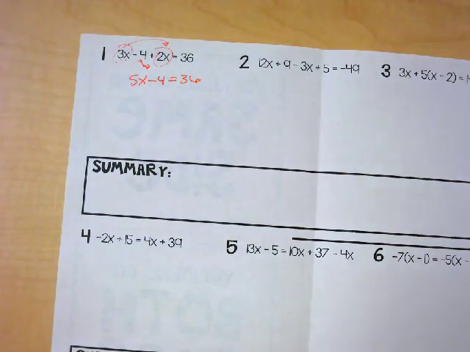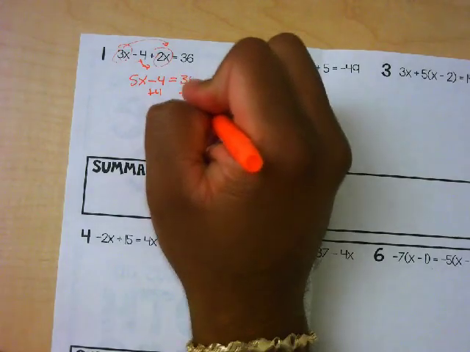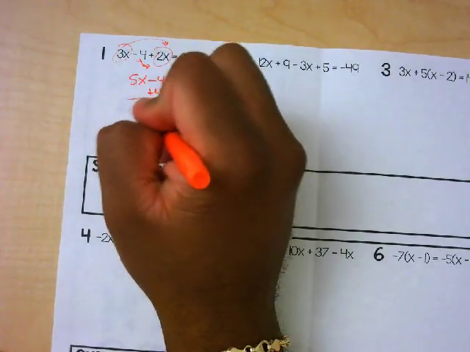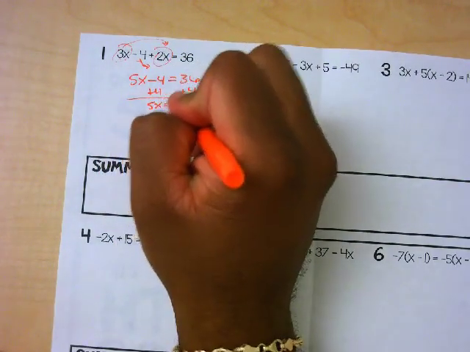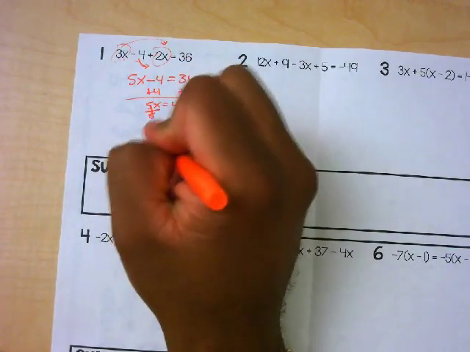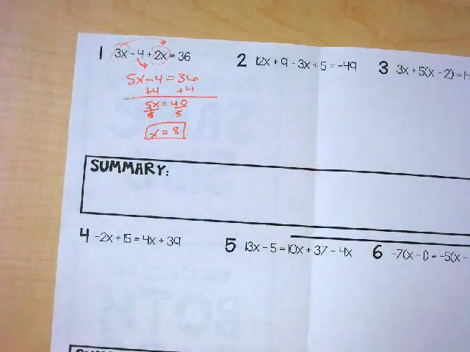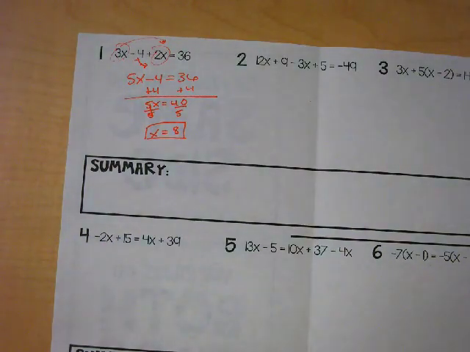And then of course we solve this like a two-step equation. We add 4, and so this ends up being 5x is equal to 40. And then we divide by 5, so x is equal to 8. And so that's essentially what we've been doing. We've been doing equations with variables on one side, all the variables on the same side.